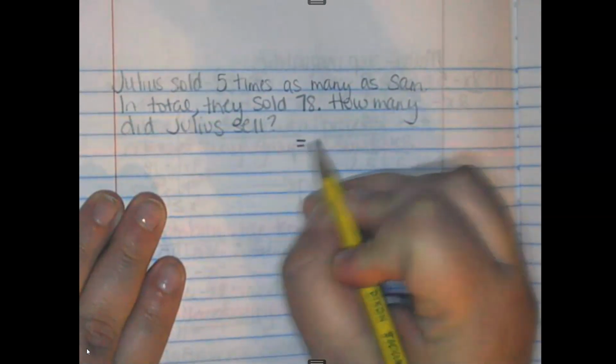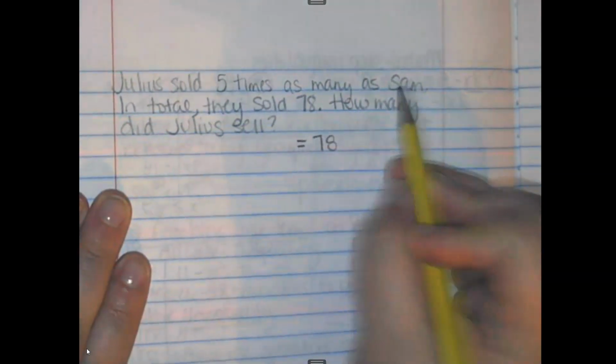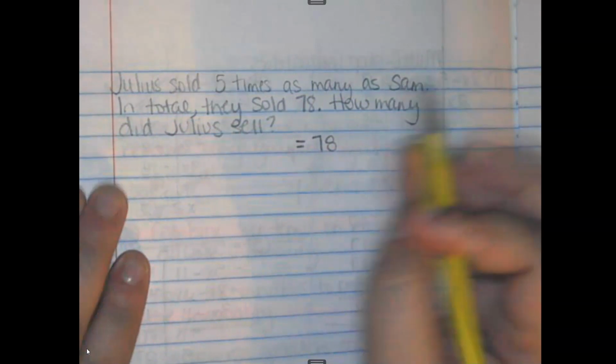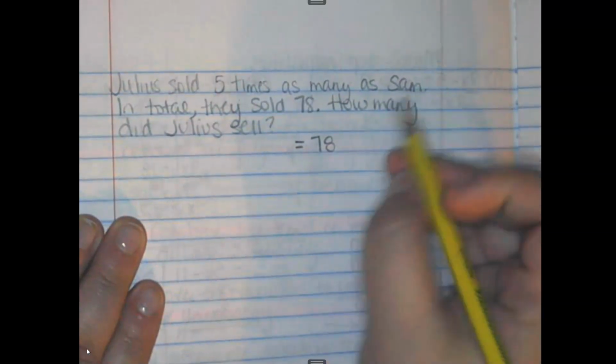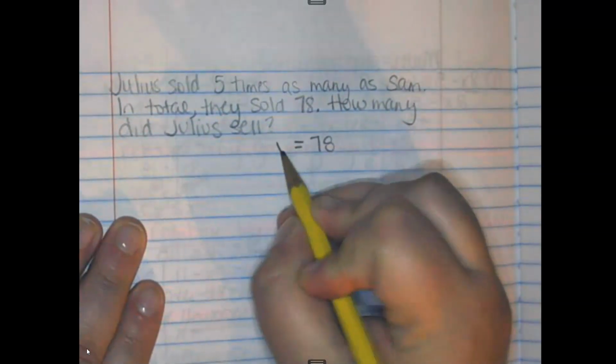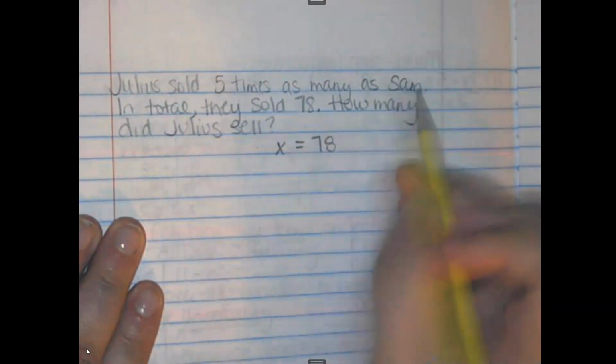Alright, so we have a total of 78. So I'm going to put that in my total spot. Julius sold 5 times as many as Sam. In total, they sold 78. So if I take Julius and Sam, so Sam sold this amount. But Julius sold 5 times Sam's amount.